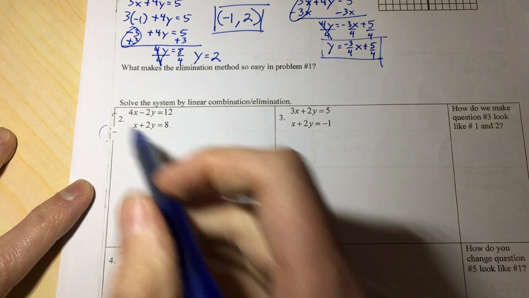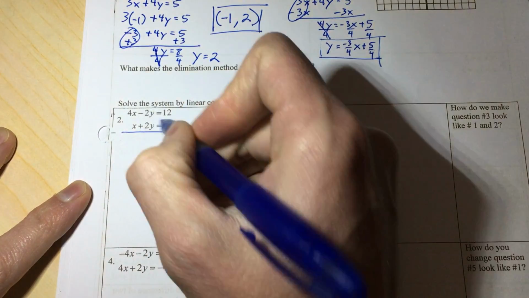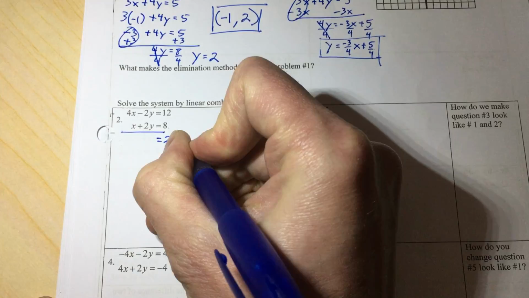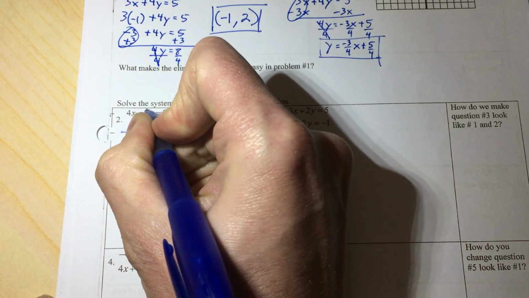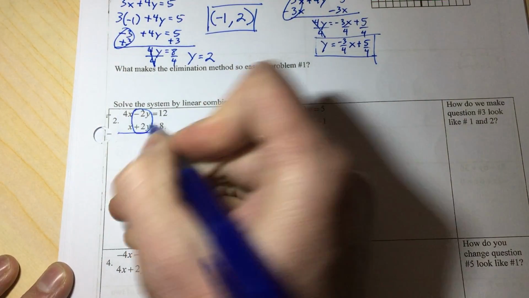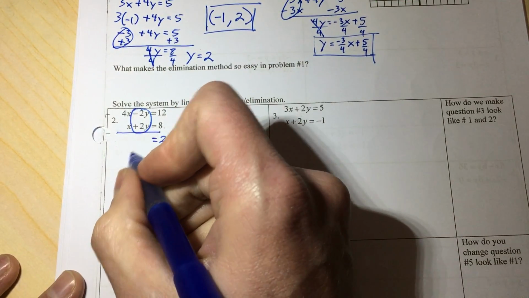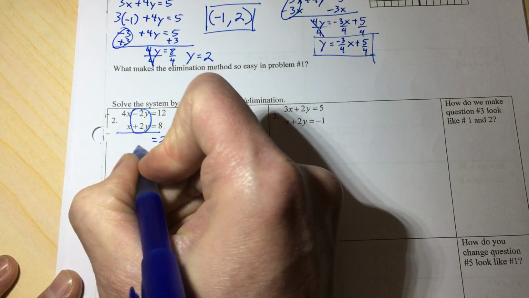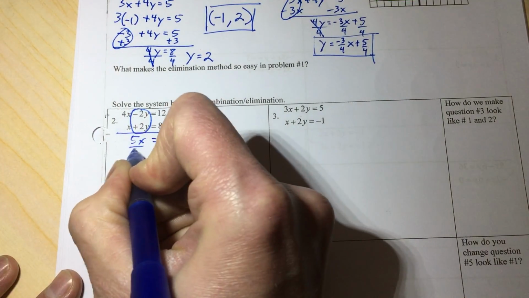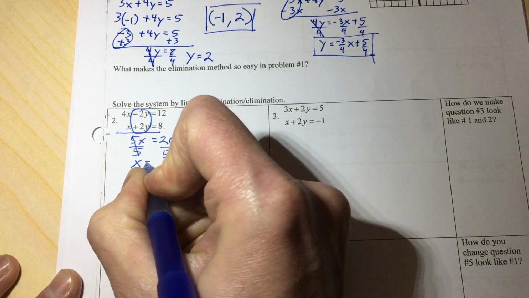Number 2 is a really similar problem. We're combining them together. We can just add the two equations together. So I look at 12 and 8, and that adds to be 20. Negative 2 plus 2. Oh, there's our 0. We want that 0 in there. So y is gone. It won't always be y. Sometimes it will, sometimes it won't. And then our last one is 4x plus x is 5x. Divide by 5, divide by 5. You get x equals 4.